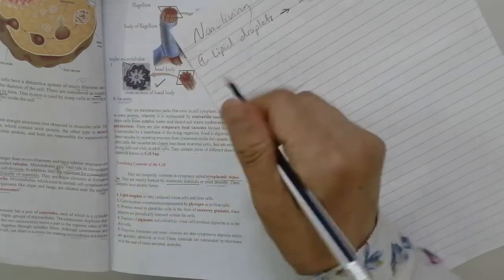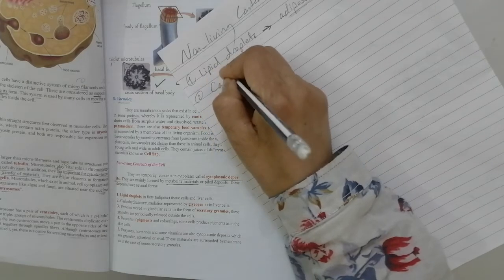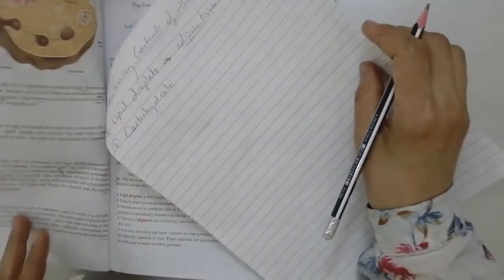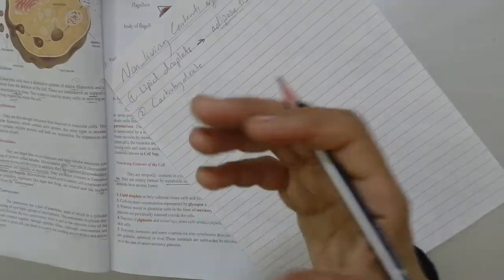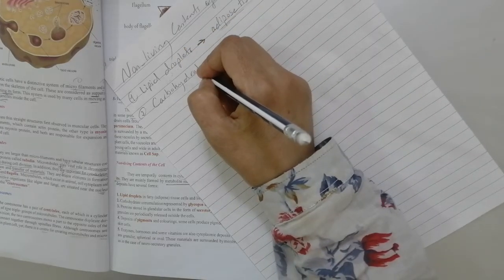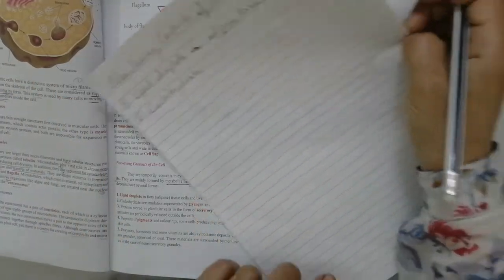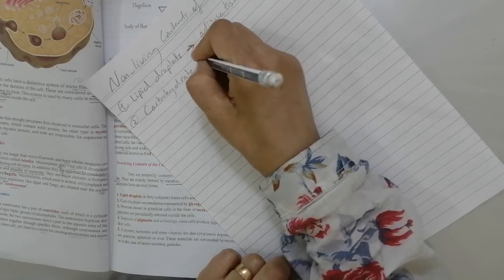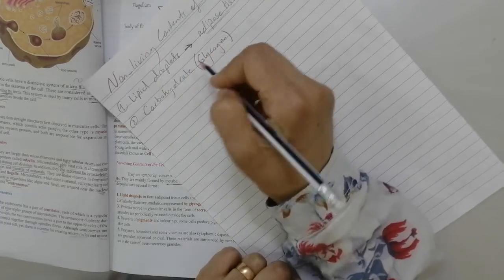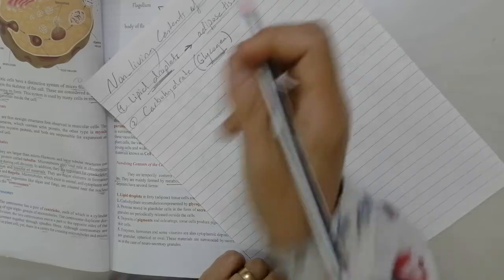The second type of a non-living component is carbohydrate. Carbohydrates accumulate. That means they gather. So carbohydrates accumulate in the form of glycogen. That means the second component here is glycogen. The first one is lipid droplets. The other is glycogen.